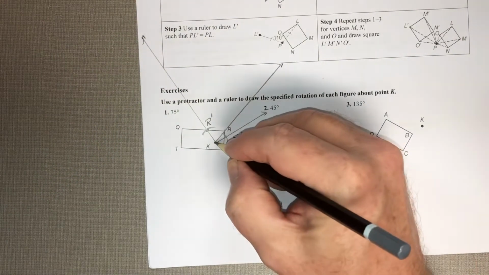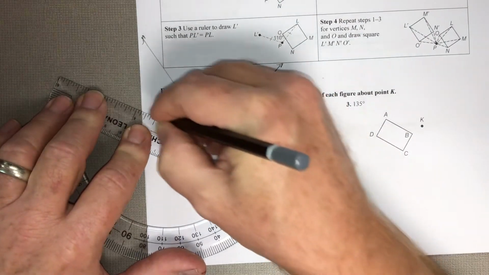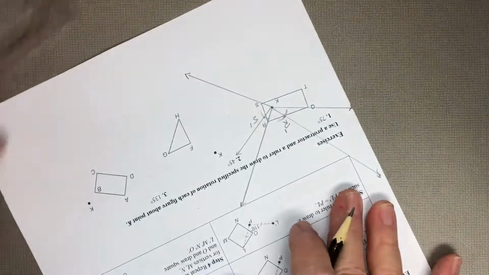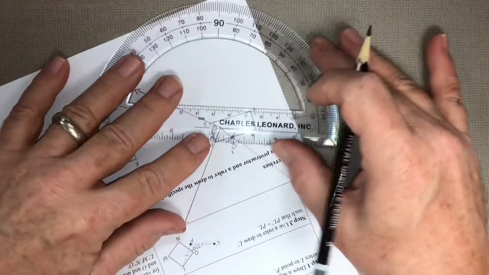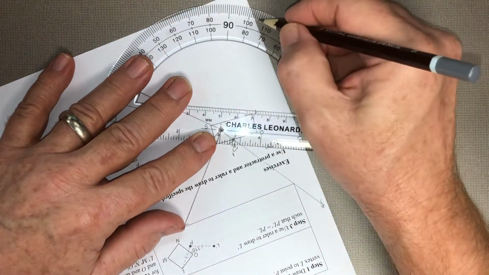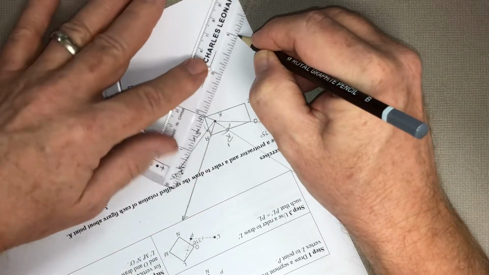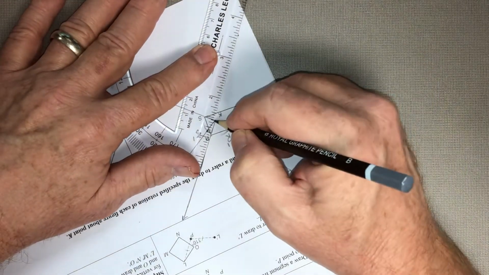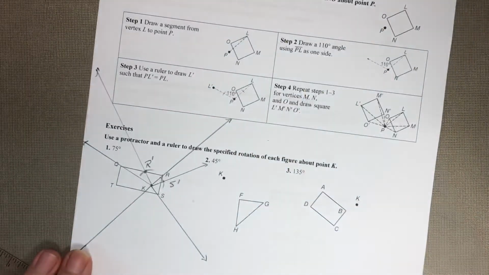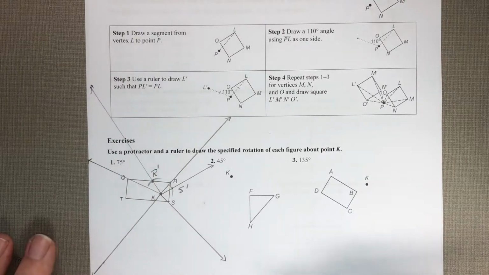So I'll draw a ray KQ, as far across there as I can. Okay, I'm going to rotate that so that it's pointing to the right. I'm going to come and measure off, going once again, 75 would be approximately right there. That's about the best I can do. So I'm going to draw a ray from K through that point. All right, 75 degrees. And somewhere out that ray will be point Q prime.